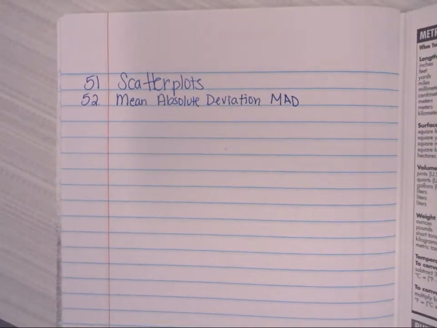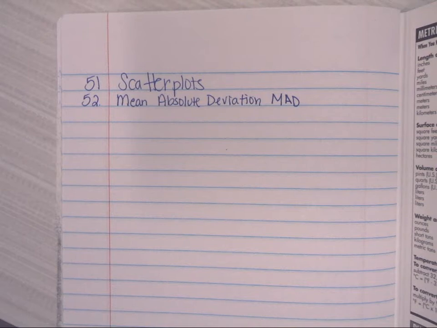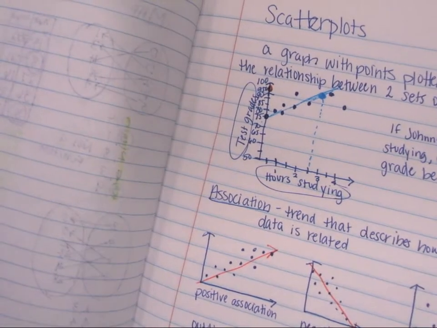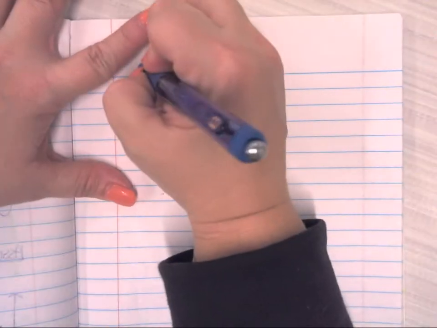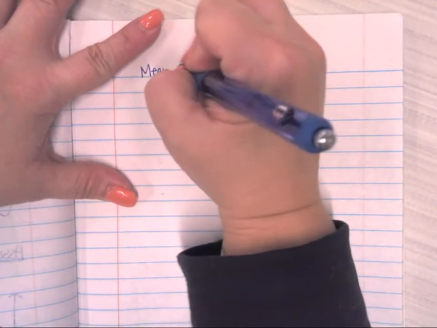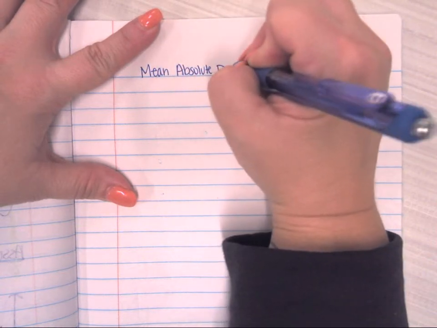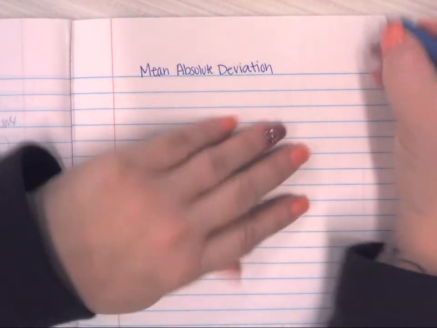And I always tell my students in years past that it's MAD. You can remember MAD because you have to do a lot of work, and it makes you mad that you have to do a lot of work. Mean absolute deviation. All right. Okay, and we're on page 52.